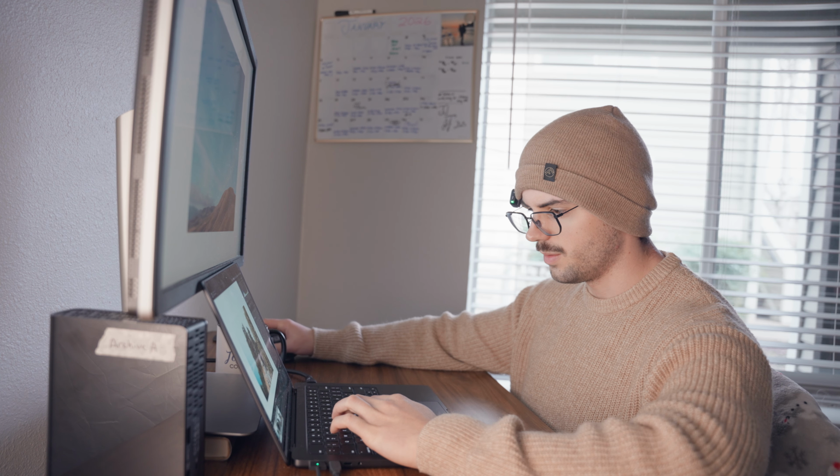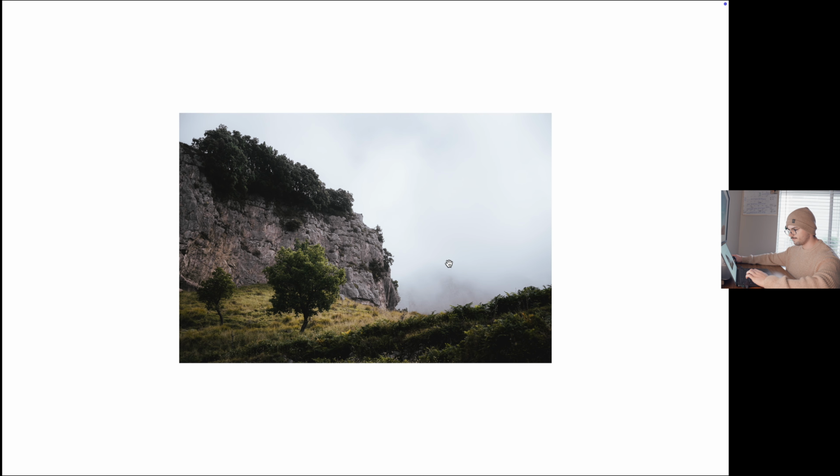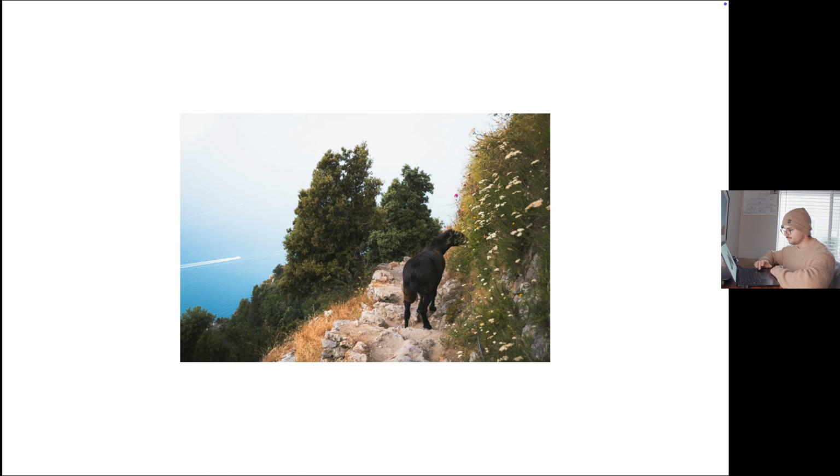So let's just go through them. Here we go. There's 1, 2, and 3. Yeah, I guess that's it. We got through 3 photos, and I'm pretty happy with the way they turned out.